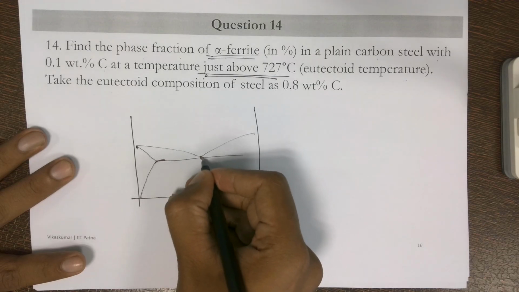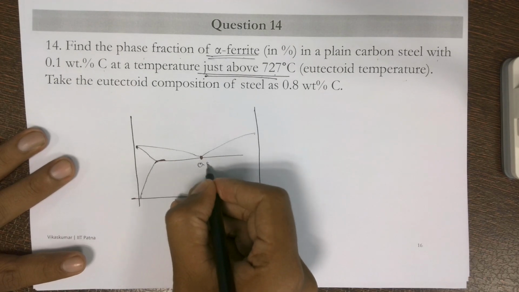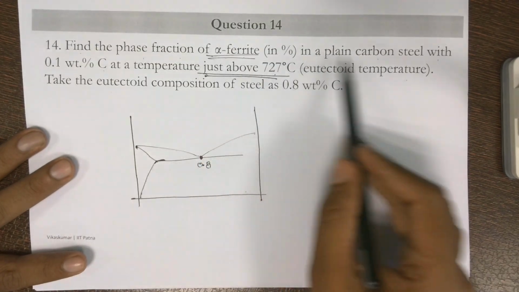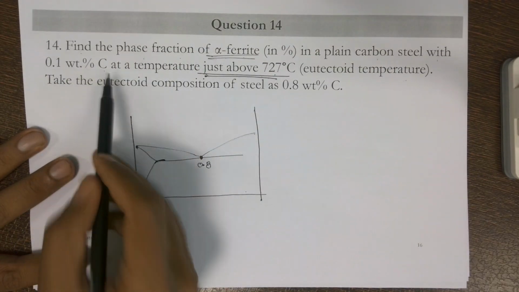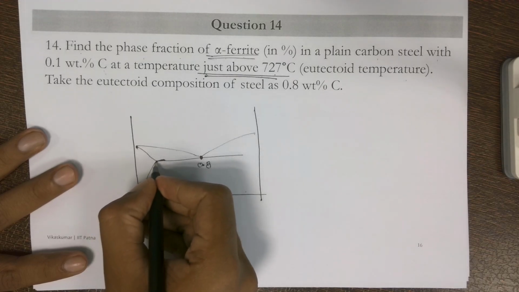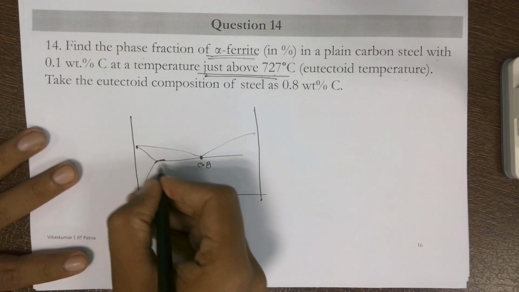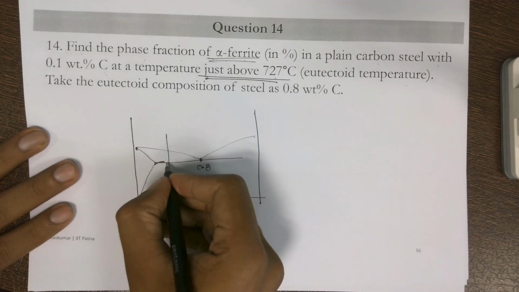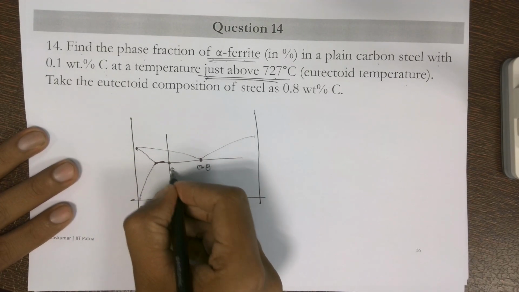The eutectoid composition is given to us as 0.8. So we are at this particular composition where the carbon composition is 0.1.